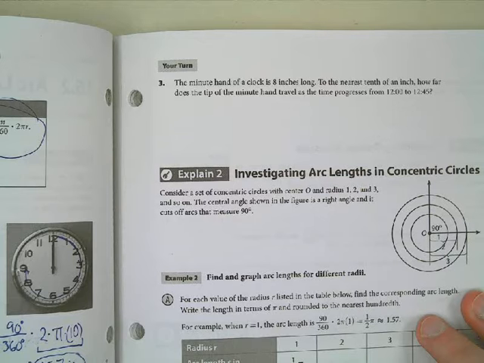So you're going to try number 3 here, and we'll go over it together. If you need some help, let me know.